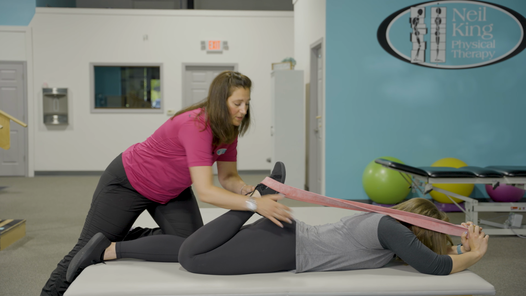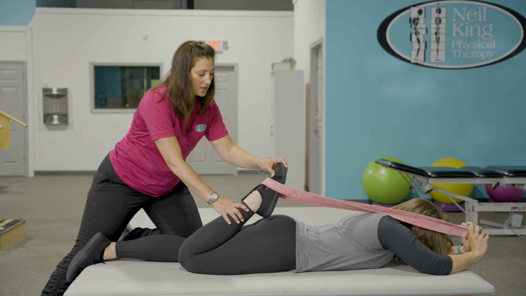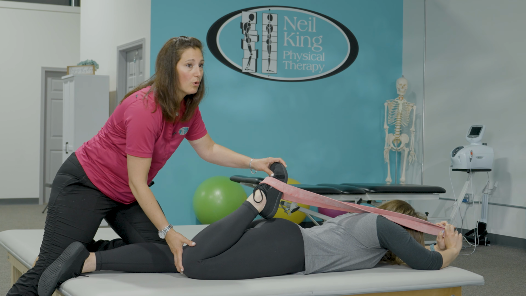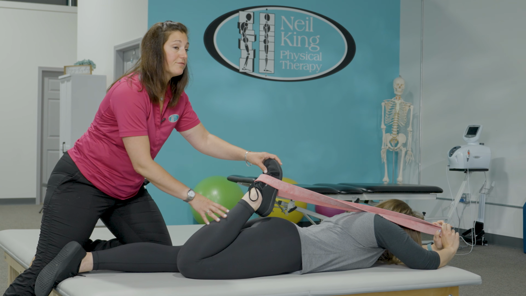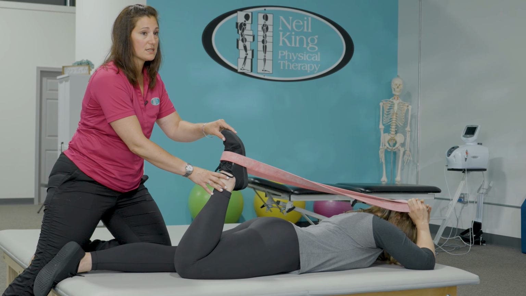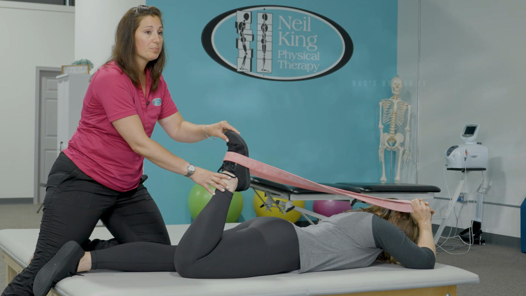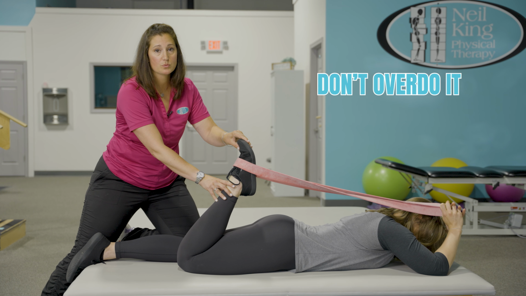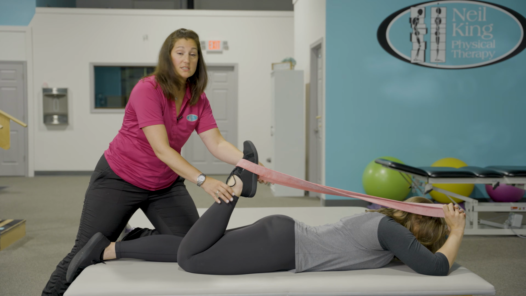She's keeping her abdominals tight, she can keep her butt muscles tight, and she'll feel the stretch along the whole front side. If you're very tight, you might only make it to here. We're not gonna pull. We want a mild to moderate stretch with no pain. So that does the front of the knee.